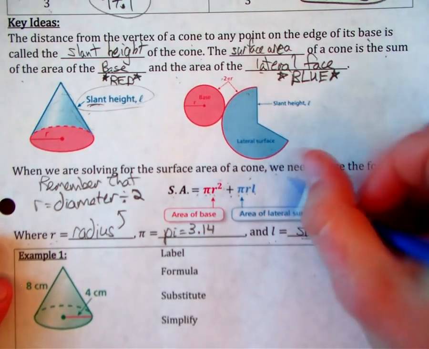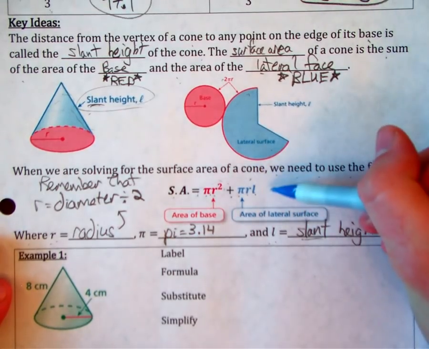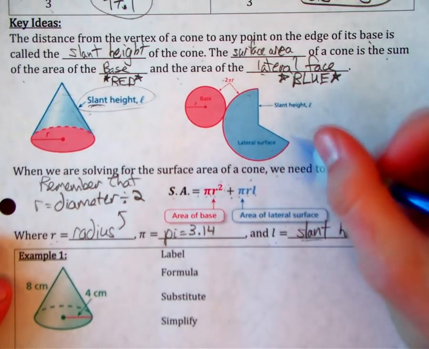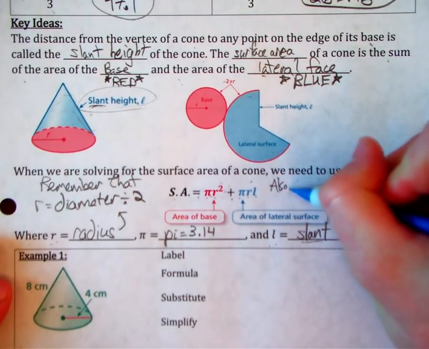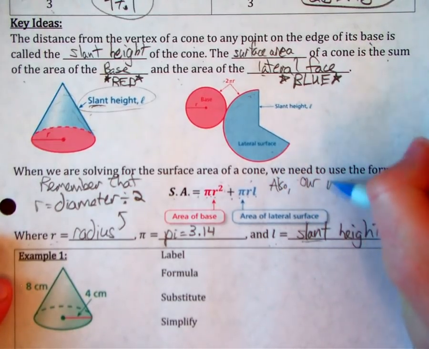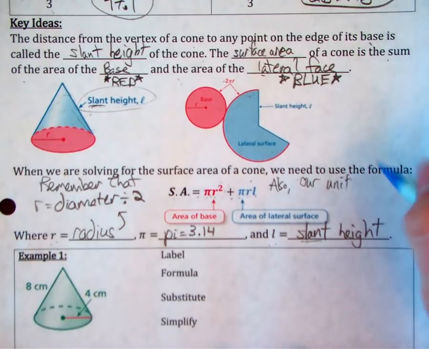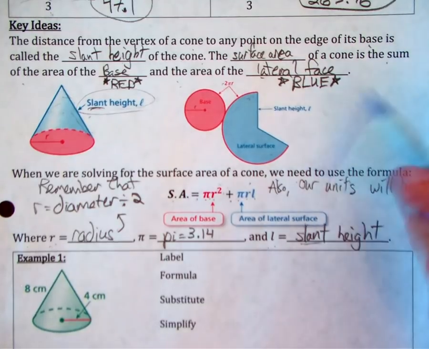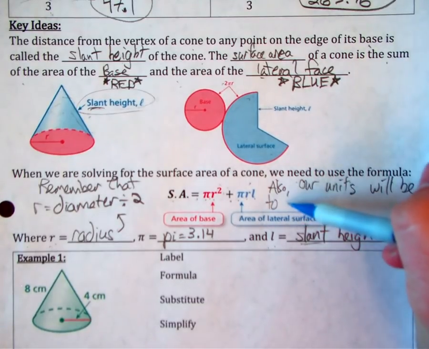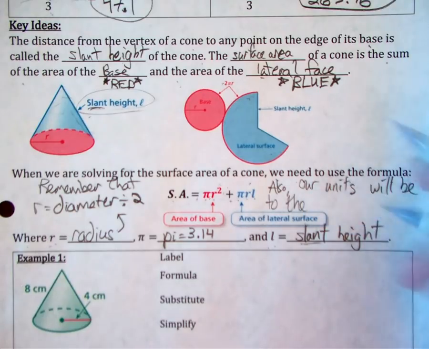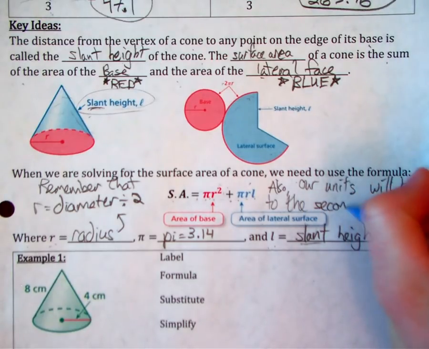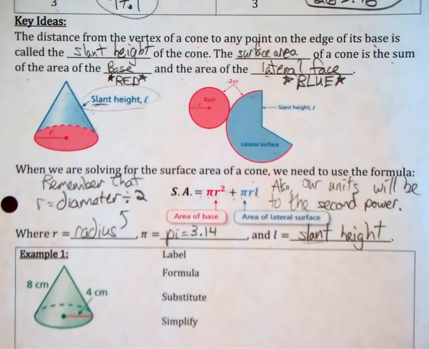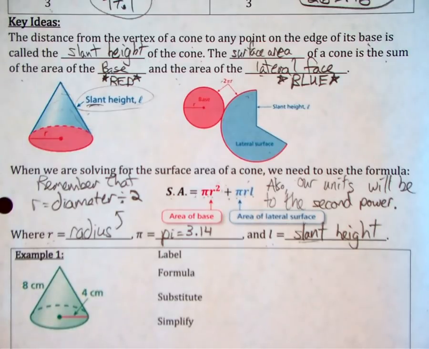All right, and just as a quick reminder, make sure that you're thinking, okay, if we're finding surface area, what are our units going to be in? So let's say our units will be to what power? It will be to the second power. Very good. So the second power.